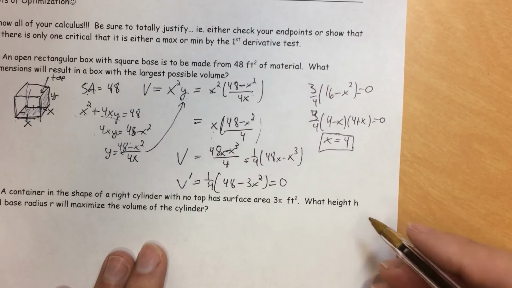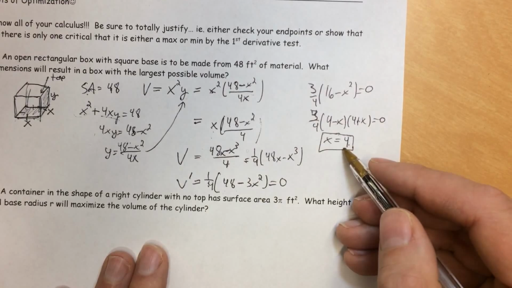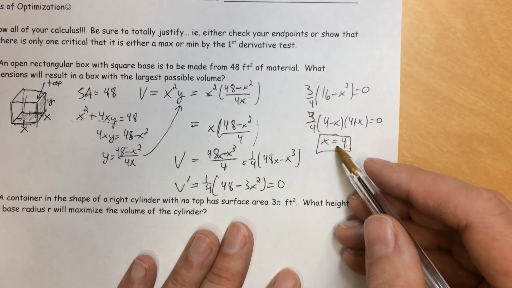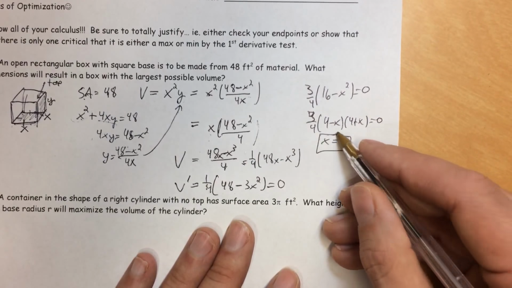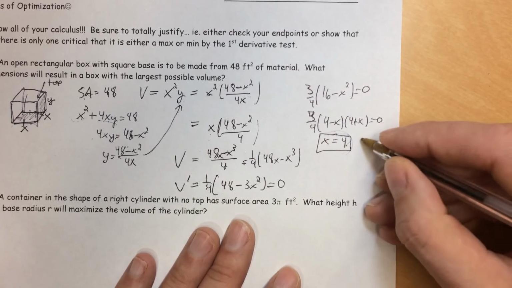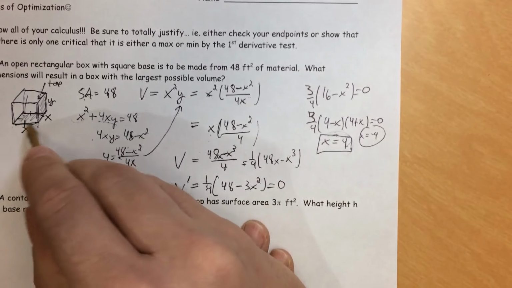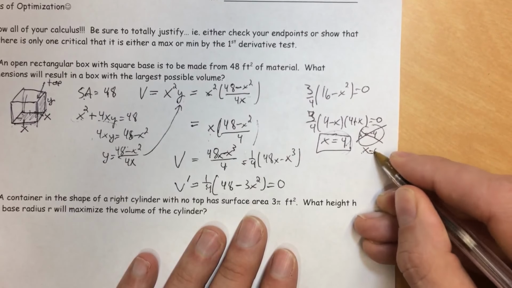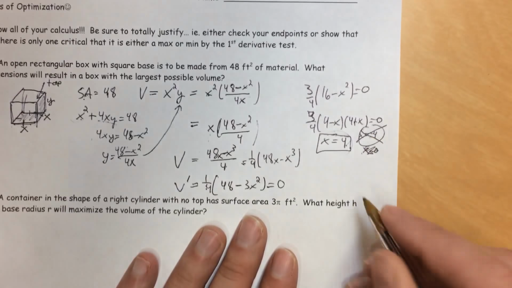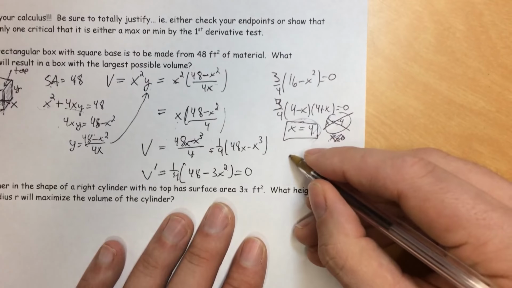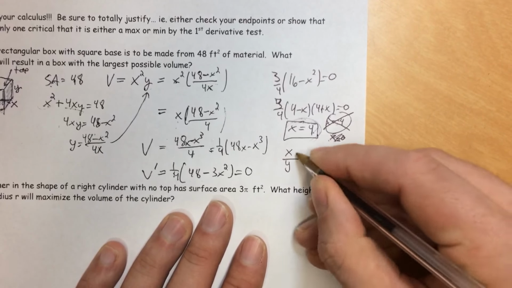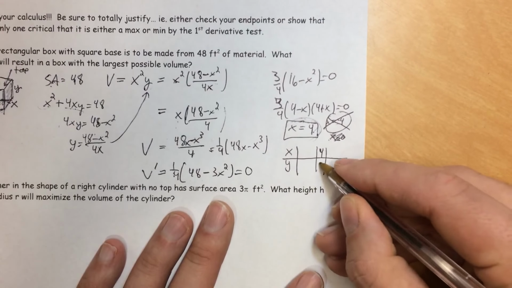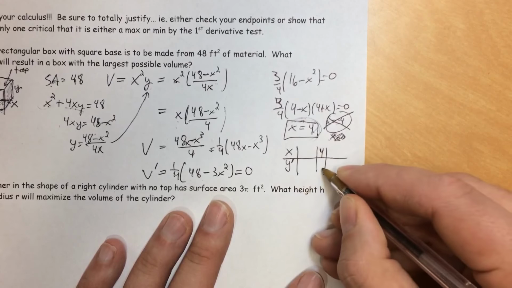I have two options. I could either try to find the endpoints and do the candidates test, because we are looking for the absolute maximum, or I can show that since this is the only critical value, it's a maximum. Negative 4 is also a critical value, but it's not possible for the length of a box to be negative 4. The minimum value of a box length is 0, so that's not a possible thing. This is the only critical value. And so I can also use the first derivative test when there's only one critical value and show that it's a maximum, and I'm going to do that instead. So when x is 4, the derivative is 0.